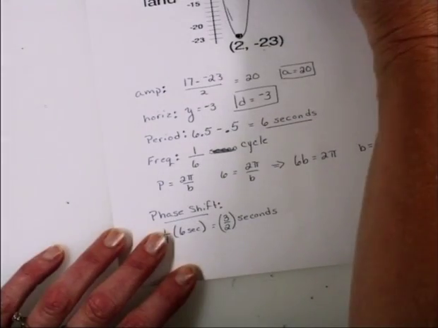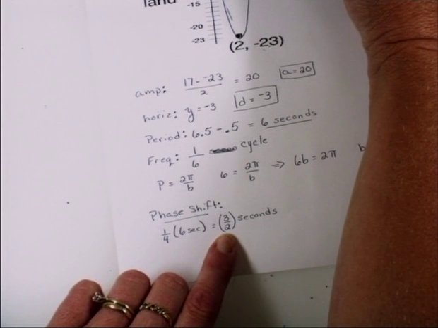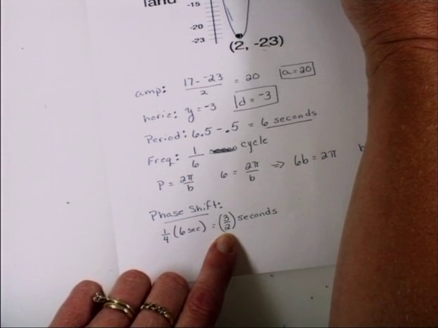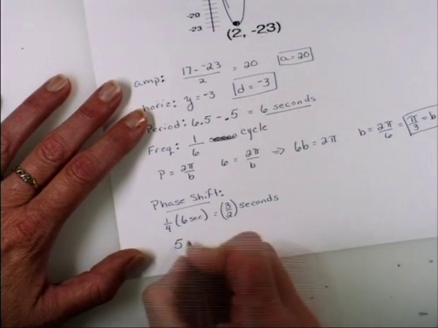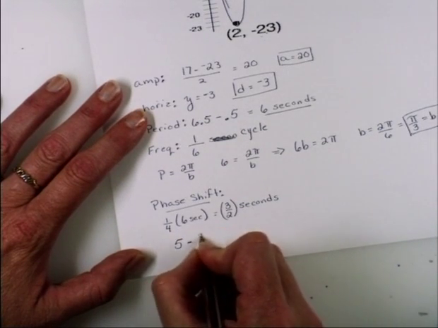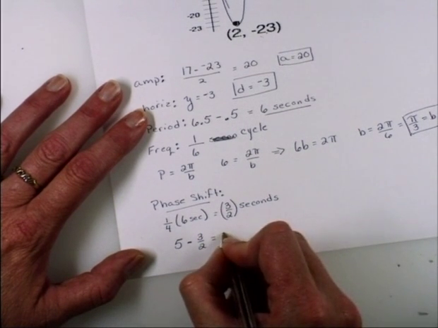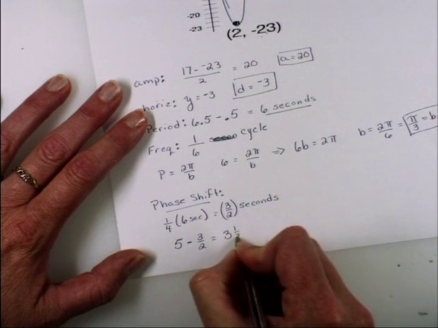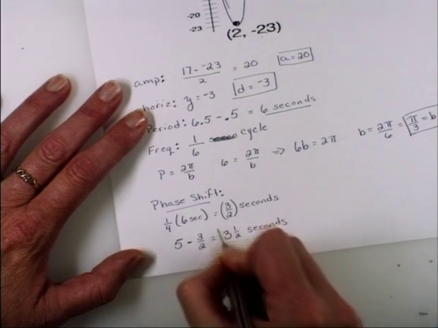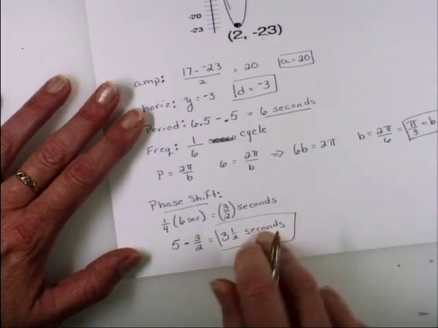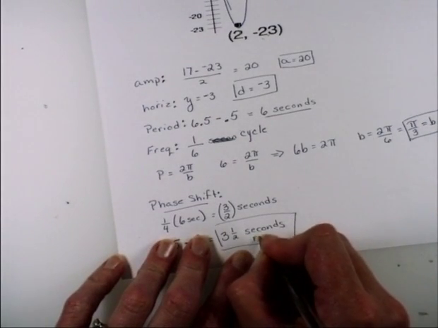All right, my maximum occurs not at 1.5, but at 5. So to figure out my phase shift, I'm going to take the 5 where it is occurring minus the 3/2, okay, which gives me 3.5. So my shift has been 3.5 seconds to the right.